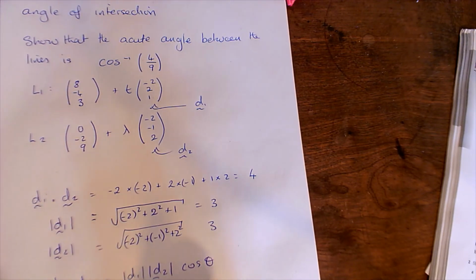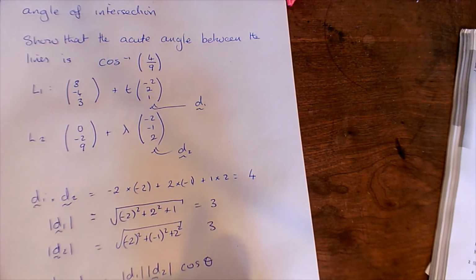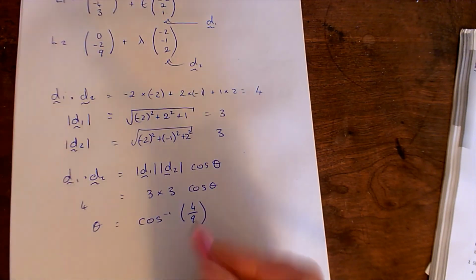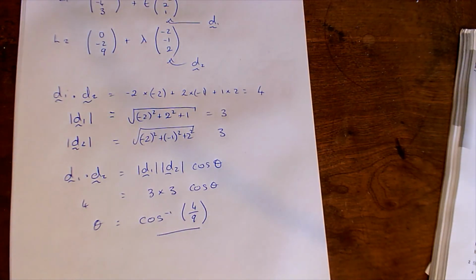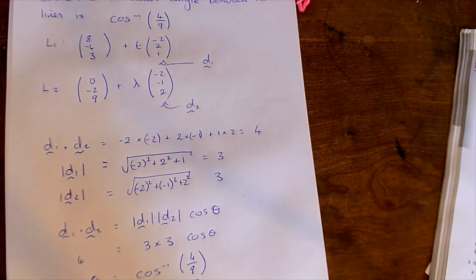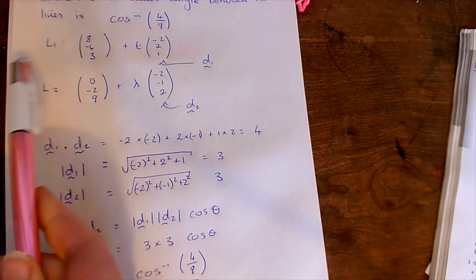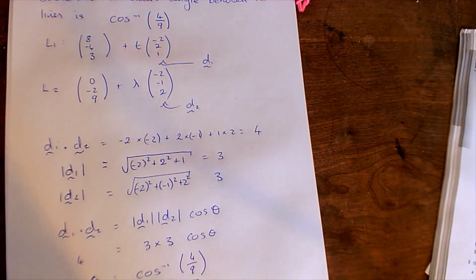There we go. So basically, to find the angle, you have to take whichever form your lines are in, put them in the form so you have the direction vector, and then you can do the dot product thing. When you're trying to find the intersection of the lines, you put them into the parameter form, equate the x coordinates and the y coordinates to find your two parameters, in this case lambda and t, and then check that that's a consistent set of equations by substituting into the z coordinates, and once you've done that you can work out the x, y and z coordinates.